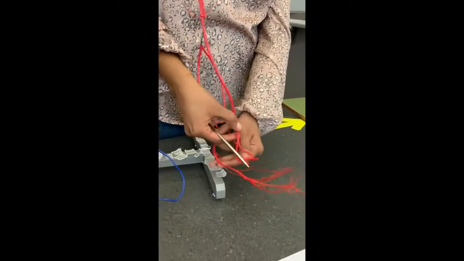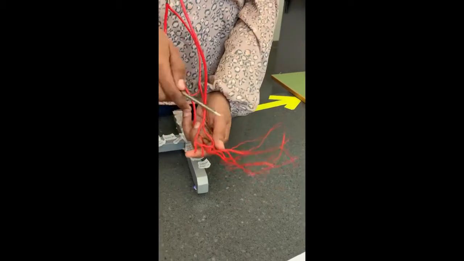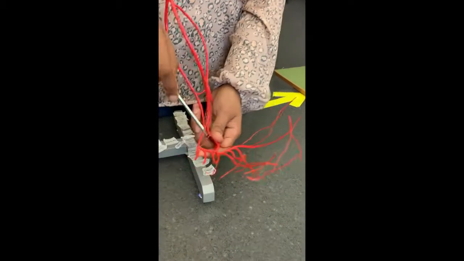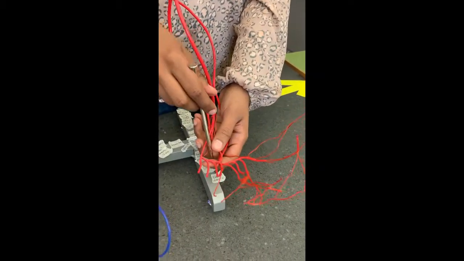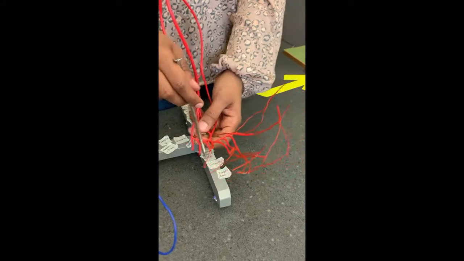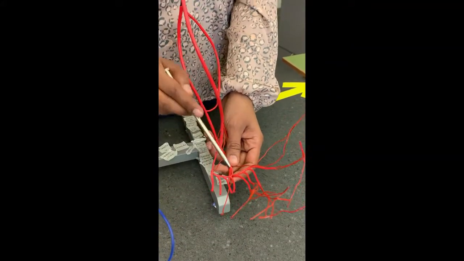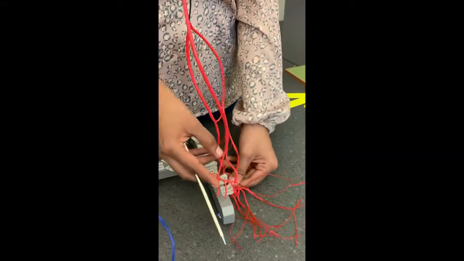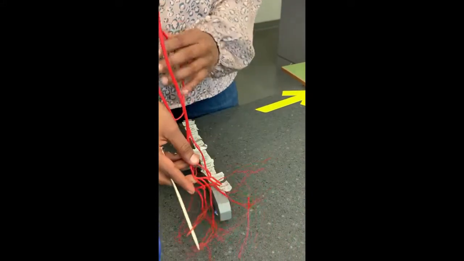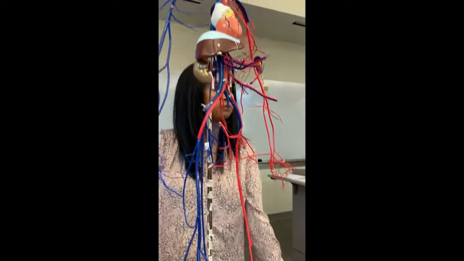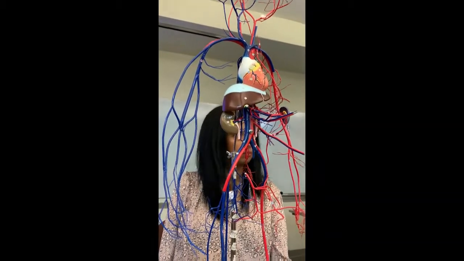Now this is dorsalis pedis, or the dorsal plantar arch. Same thing. Dorsal plantar arch or dorsalis pedis. Boom, that was all of your arteries. Not bad, right? Not bad at all. Now we just have the veins to do.